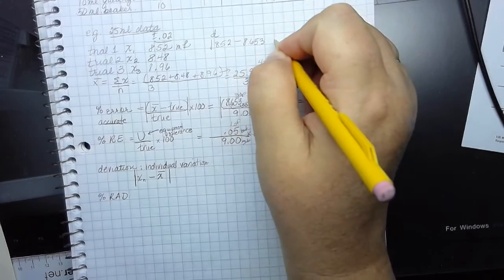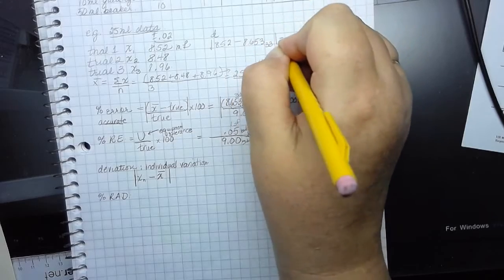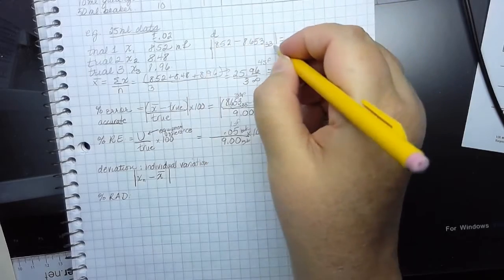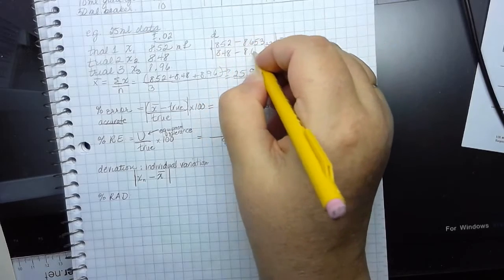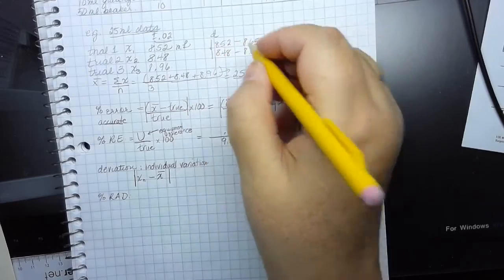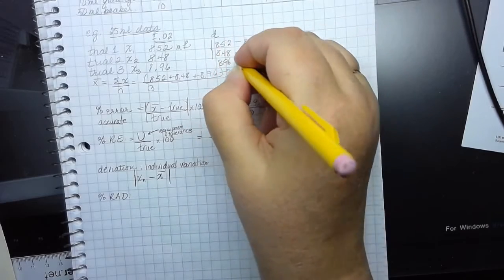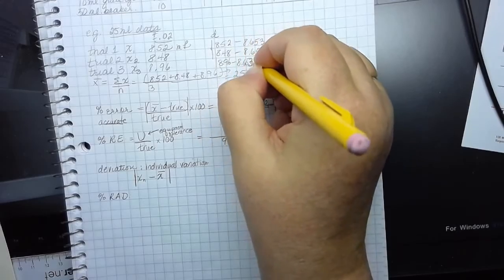Carry a couple extra sig figs because I'm not yet done. For the second trial, 8.48 minus 8.653 sub 33, and 8.96 minus 8.65333.